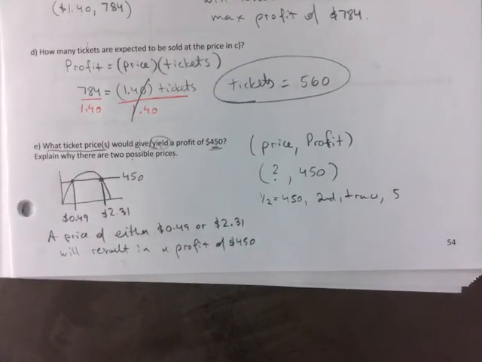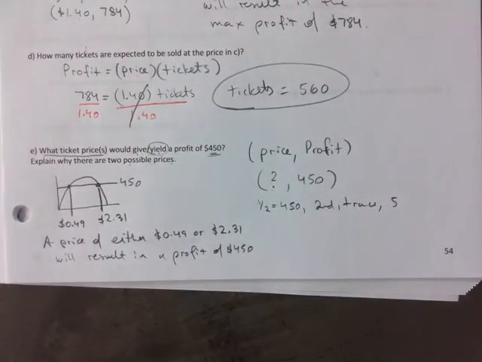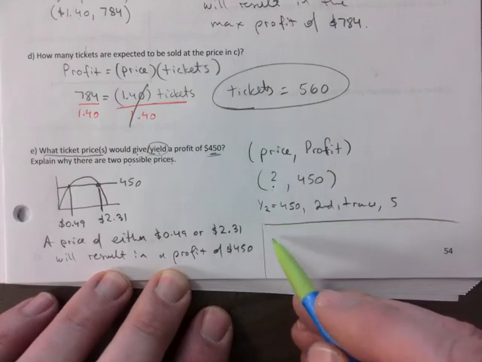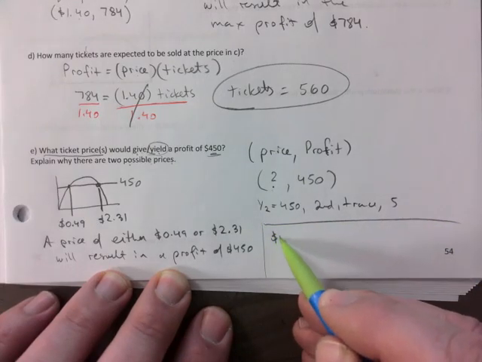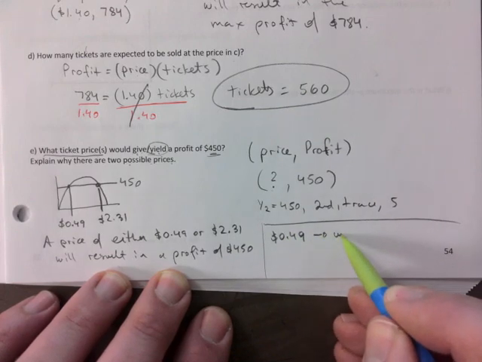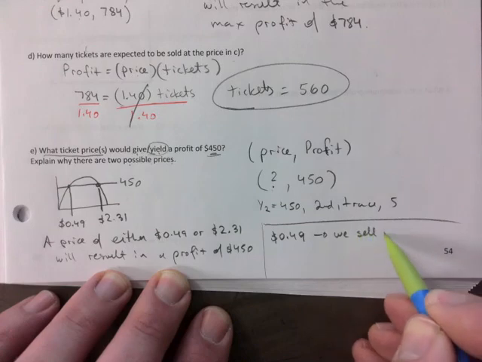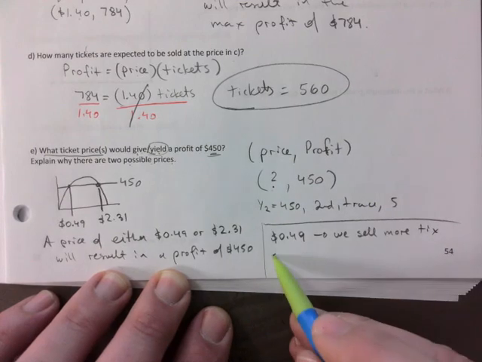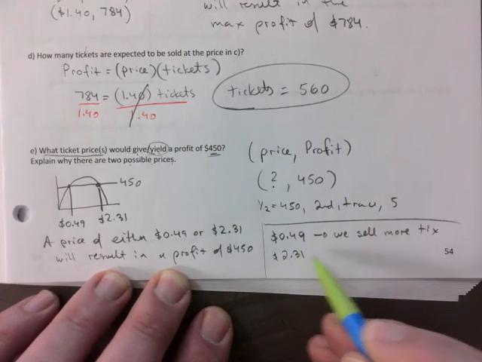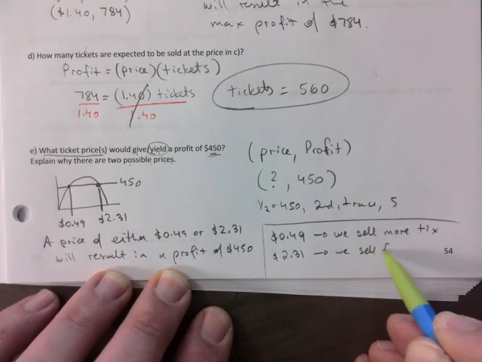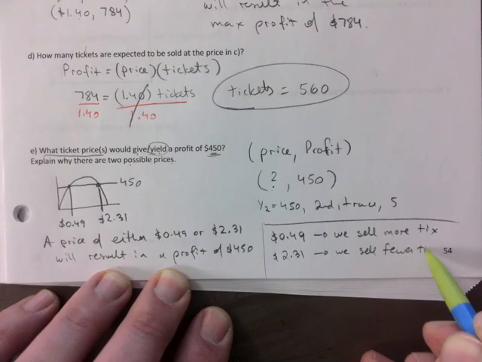Can you see that? So at 49 cents, we sell more tickets. At $2.31, we sell fewer tickets.